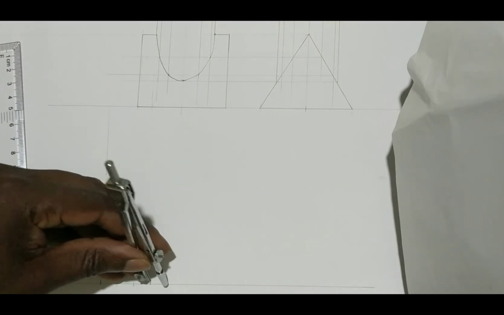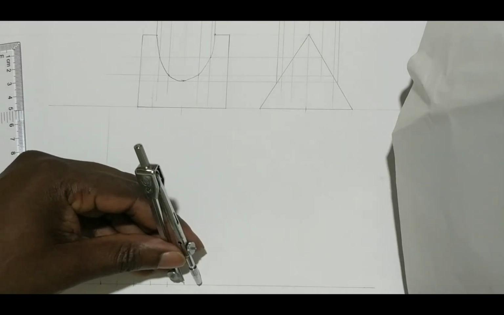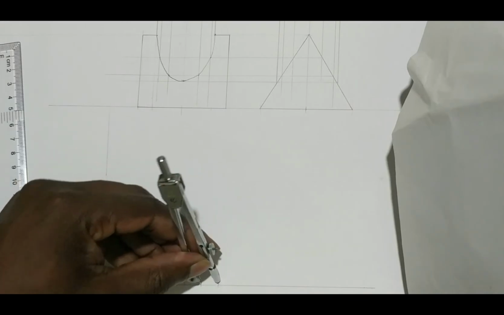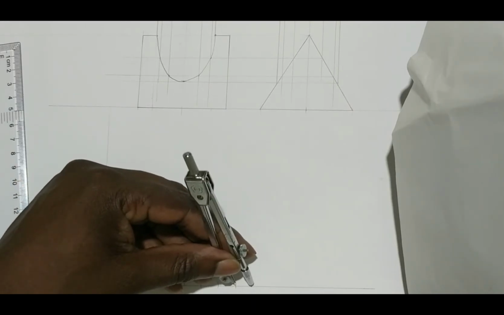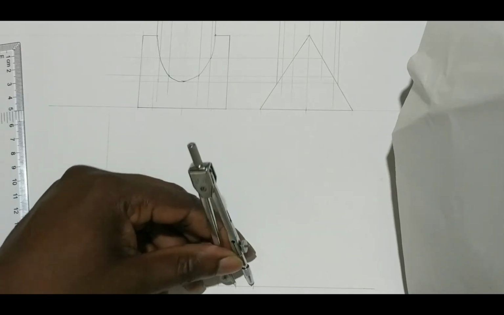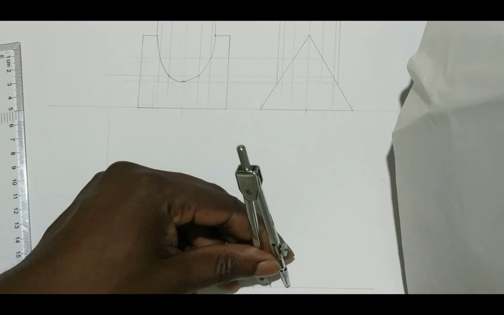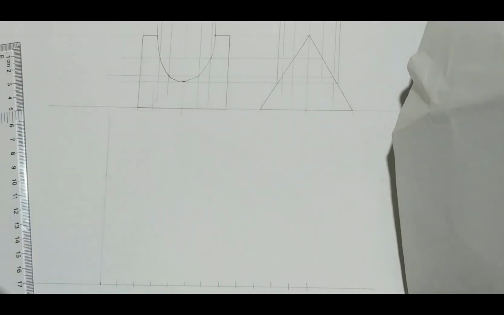So remember, you have to transfer all of them. So that's the reason why we divided the circle or the semicircle which I've drawn there into equal parts, so that it is easier for you to transfer the length instead of calculating the circumference.